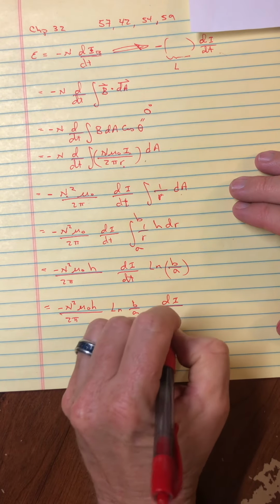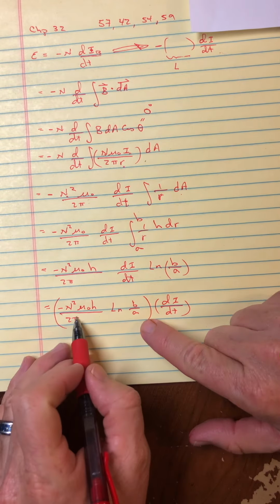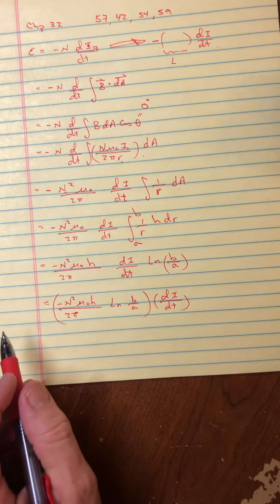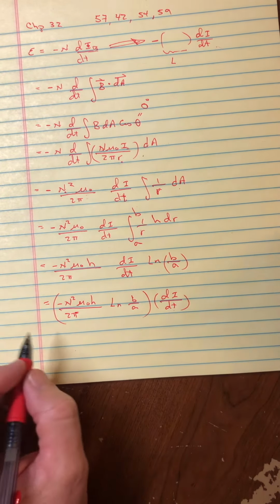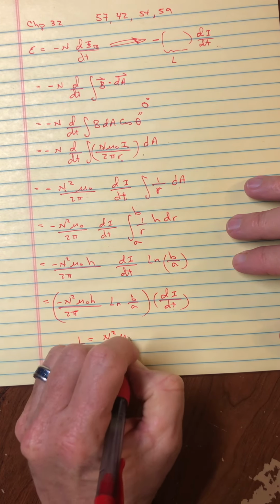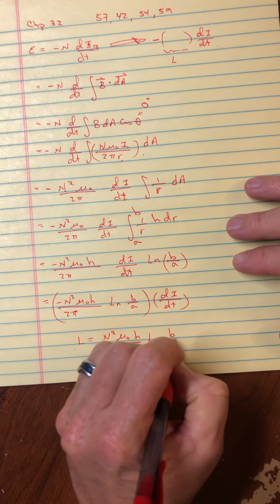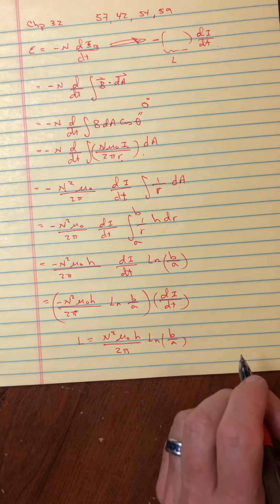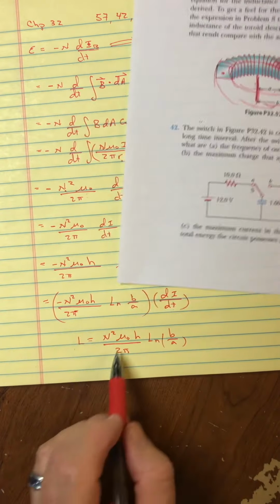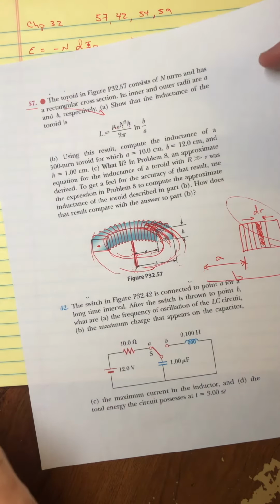And so there I have what I was hunting for. All of this stuff in front of the time derivative must be the inductance, well, not counting the negative sign. So this would tell me the inductance is N squared mu naught h over 2 pi natural log of b over a. And I think that matches what they wanted me to show. Yeah, mu naught N squared h, 2 pi ln. Yeah, perfect. All right, so there's the first part.